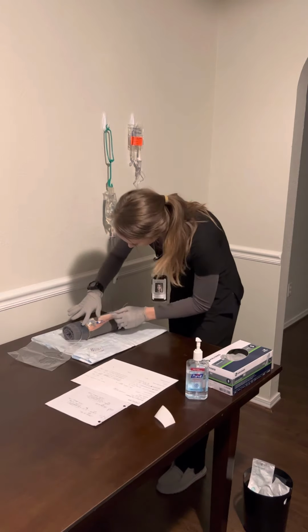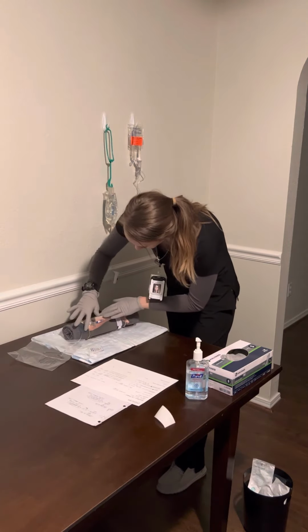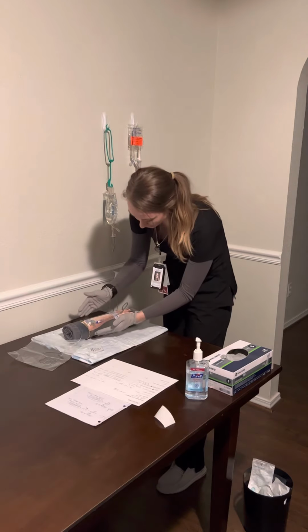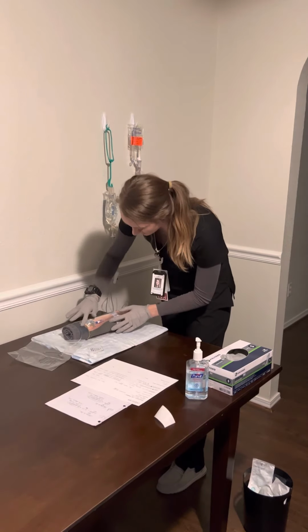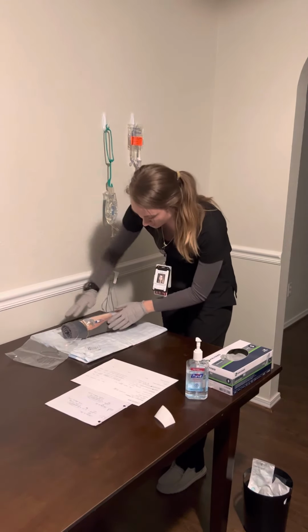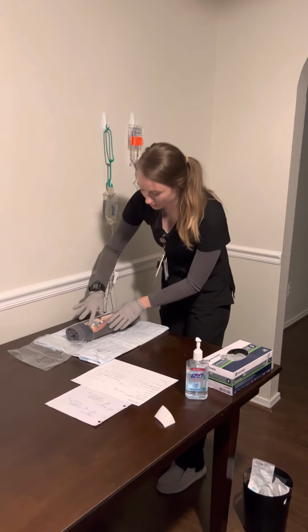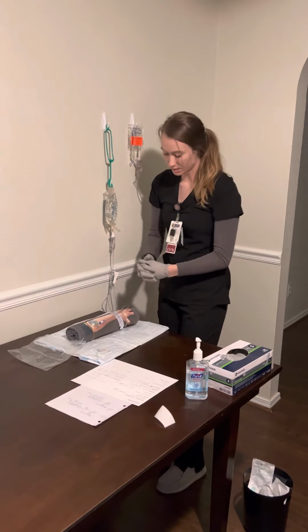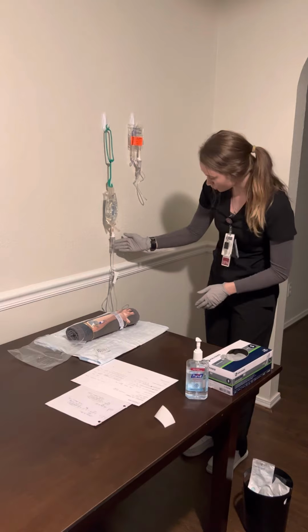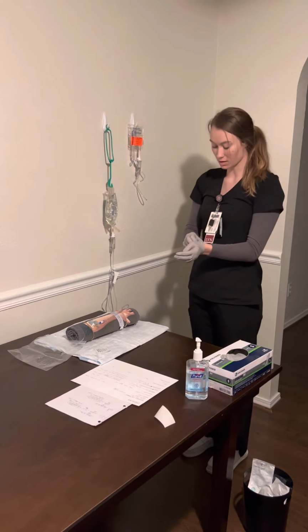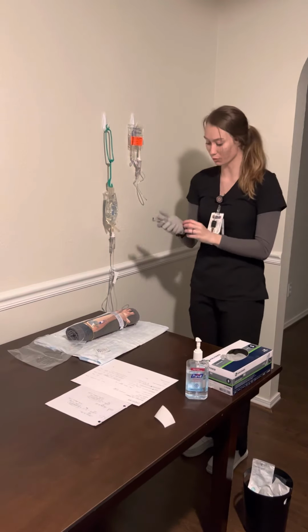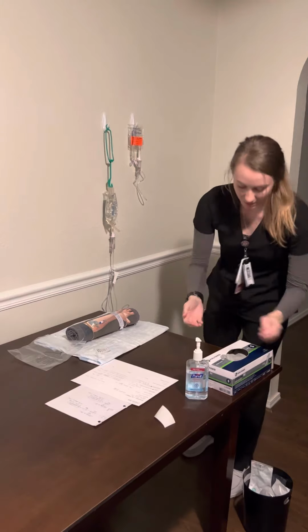Alright, so looking at the site, I don't see any redness or leakage. The area and the dressing is clean, dry, and intact. I don't feel any signs of infiltration or phlebitis, and again, there's no erythema. So our site is still patent and it is dripping. So that looks good. I'm going to remove my gloves and wash my hands again.